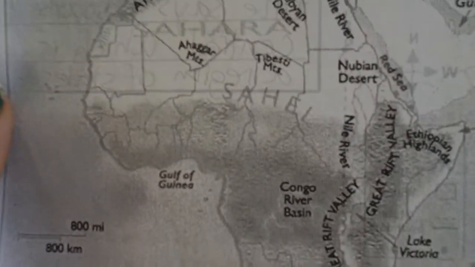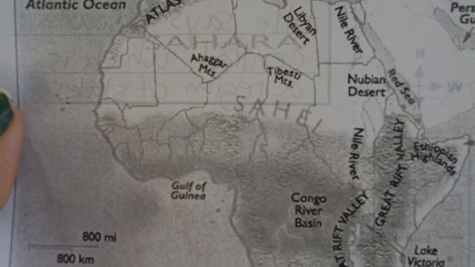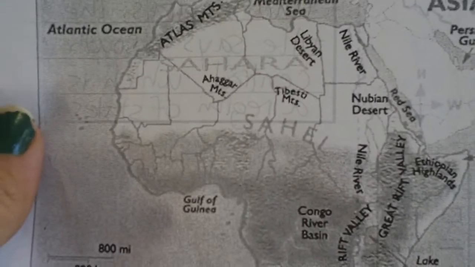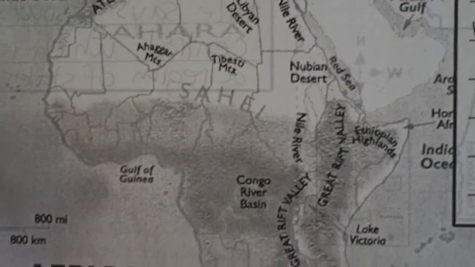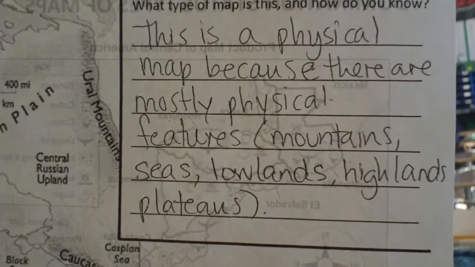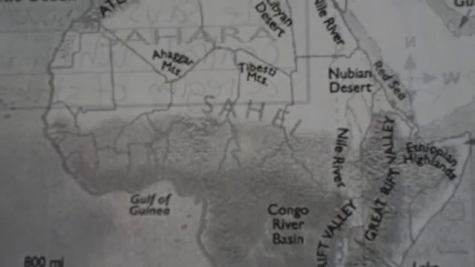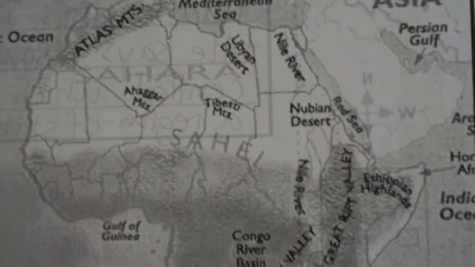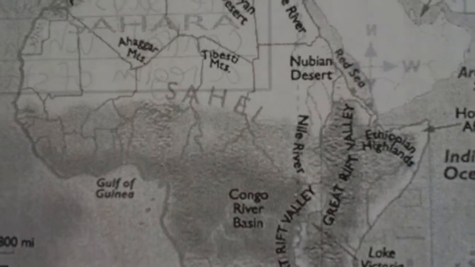And so, yes, it's definitely Africa to show me that that is the continent we are looking at, in case I couldn't tell by the shape. But the main focus here is not cities, it's not resources. These are all things that are part of the land. Therefore, a really excellent answer would be this is a physical map because there are mostly physical features: mountains, seas, lowlands, highlands, plateaus. I could make this even better by saying there are mostly physical features, such as those things, and then naming a few specifically, such as the Gulf of Guinea or the Congo River Basin.